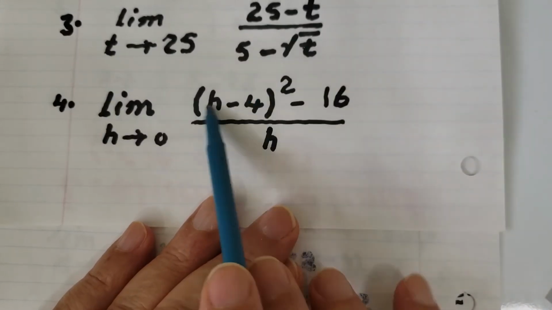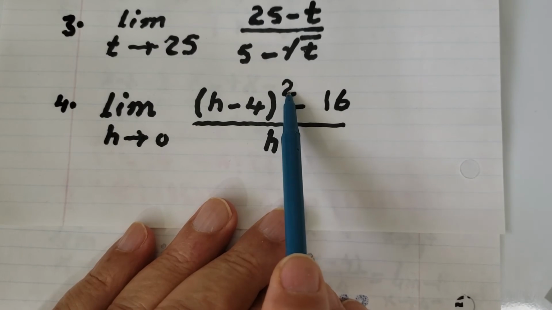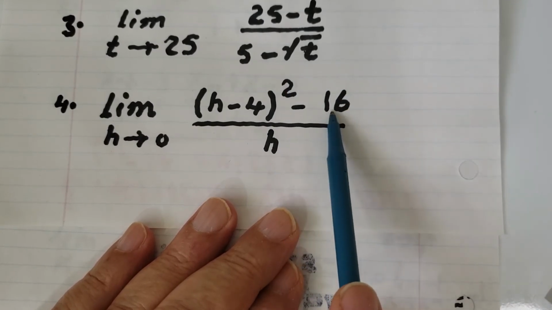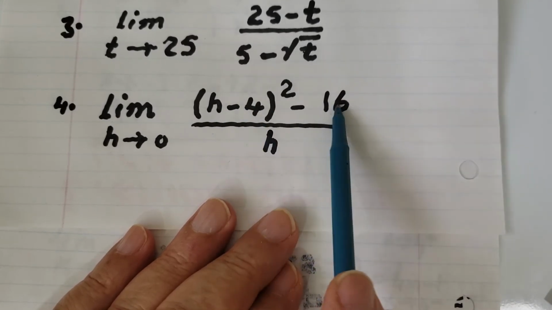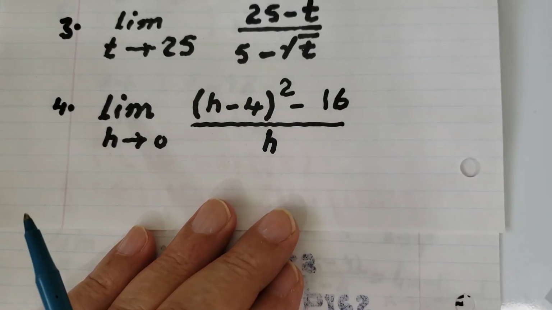Here, when you look at these two brackets, this is a square. And this 16 is also a square of the number 4. So we can factorize those like a difference between two squares.